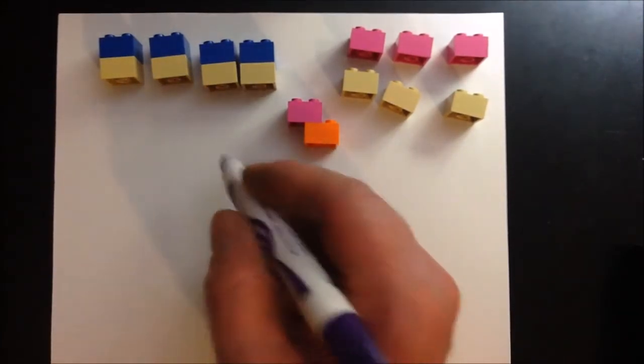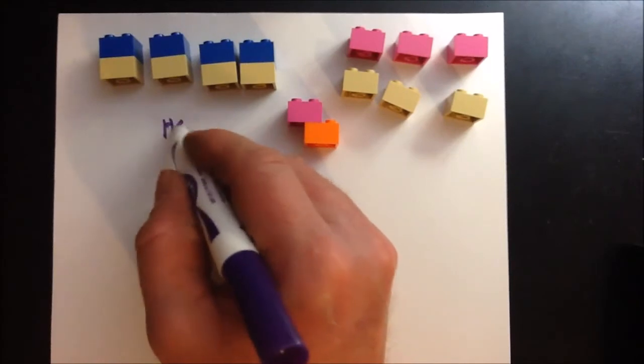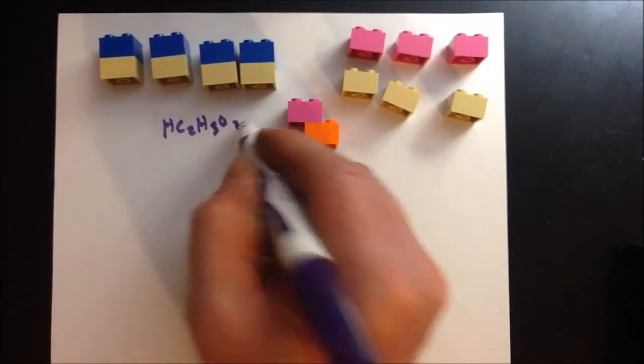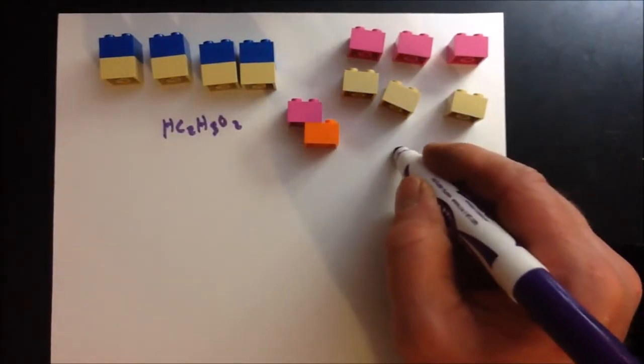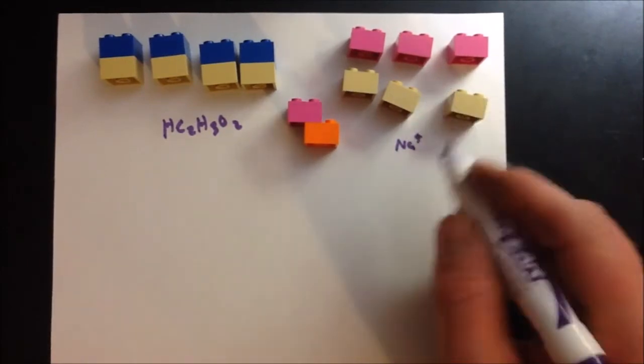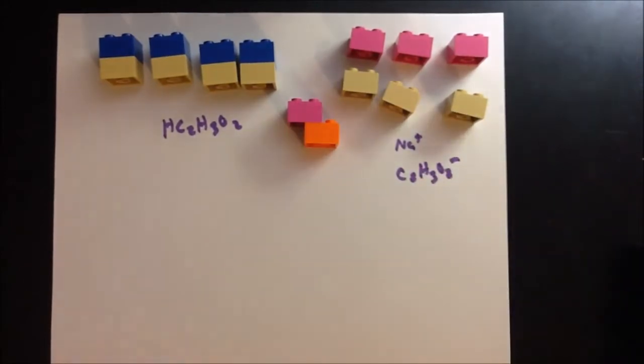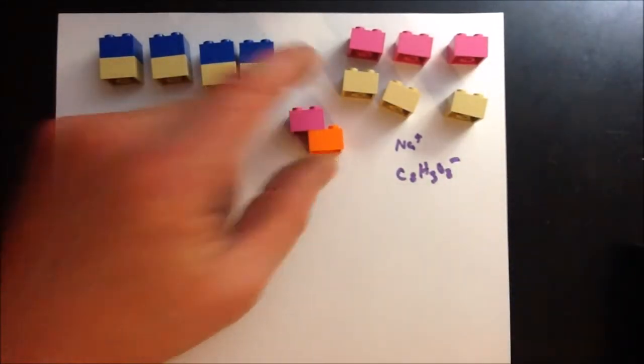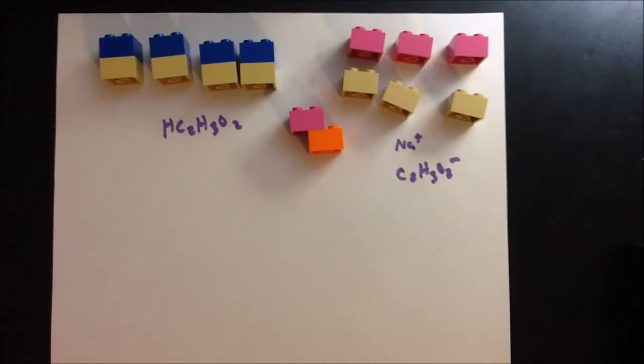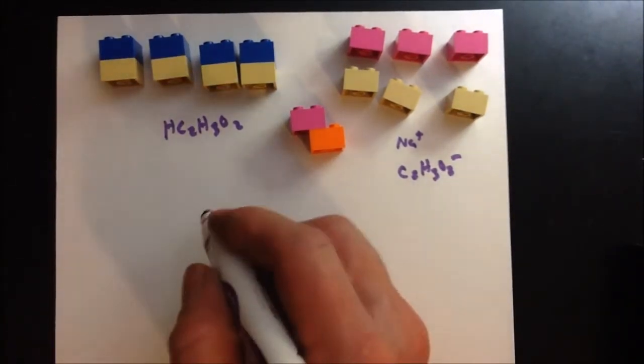So the first thing, again, this is HC2H3O2, and this is my sodium spectator ions up top, but C2H3O2, the conjugate base acetate ions down below. So now when I add in a base, it's going to react with the acid. So the first thing here is to do the stoichiometry for the reaction.